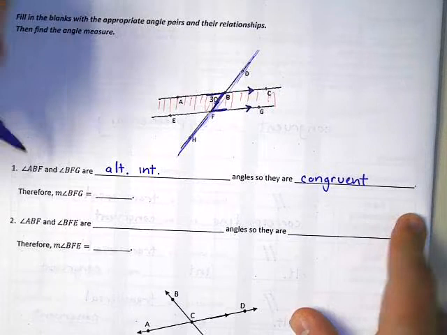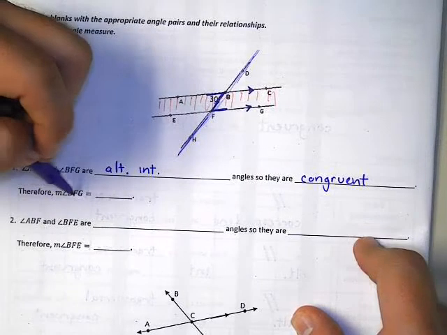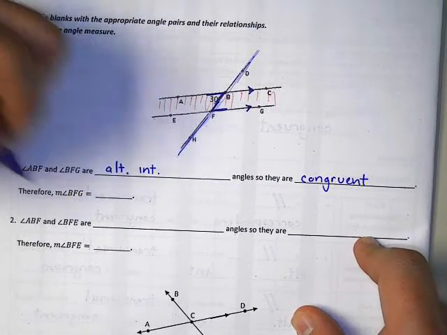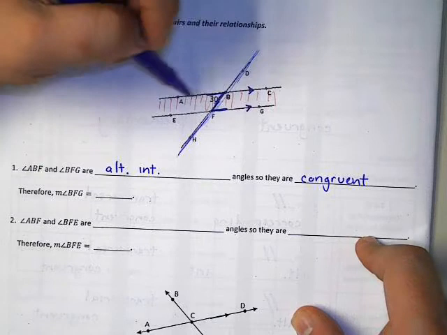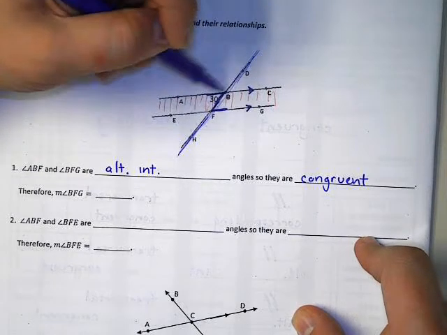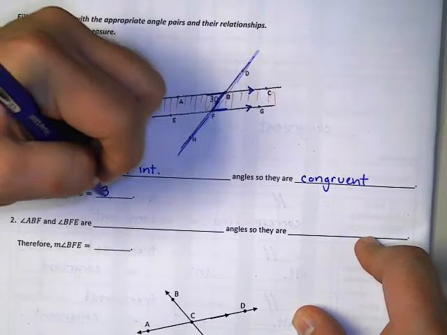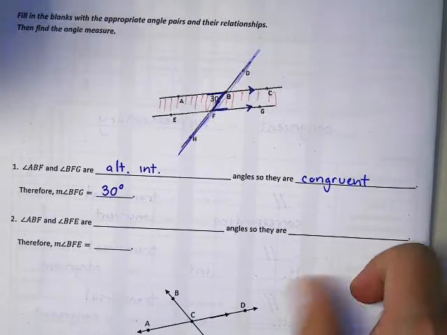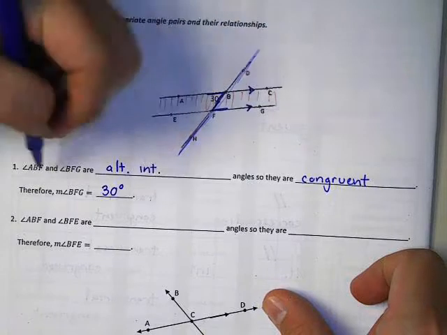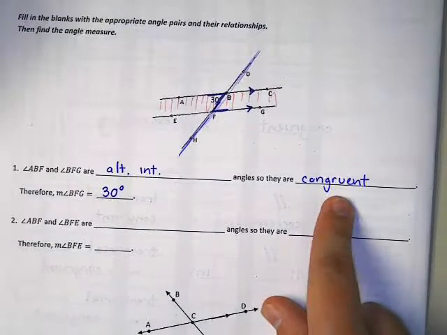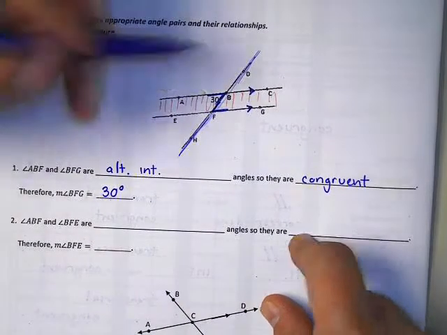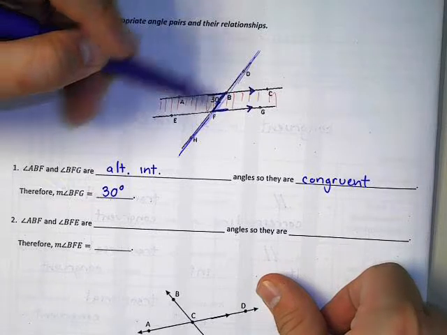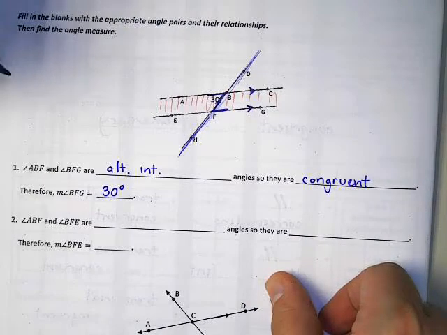So if we know that we're trying to find the measure of BFG, well, that means we can look at ABF to help us out. And we knew ABF was 30, so BFG also has to be 30. Okay, hopefully that makes sense. If ABF and BFG are congruent, then they have to have the same angle measure. So the angle measure of ABF is the same as BFG.